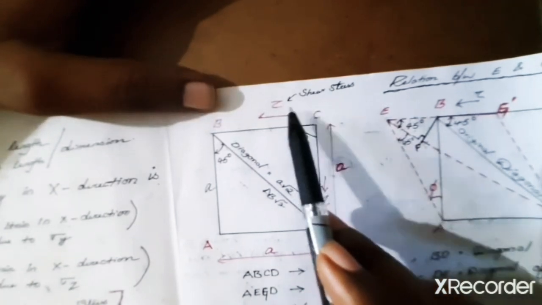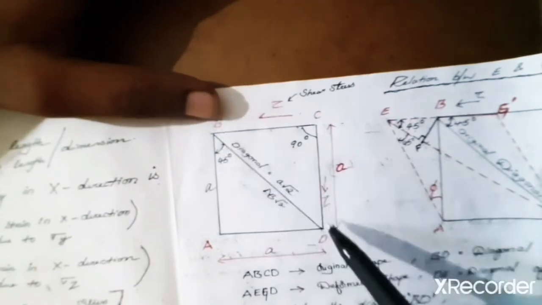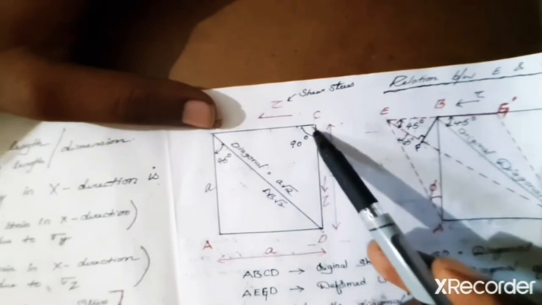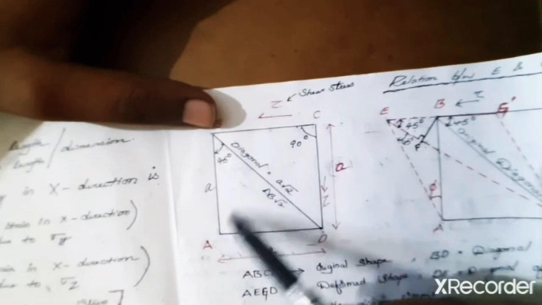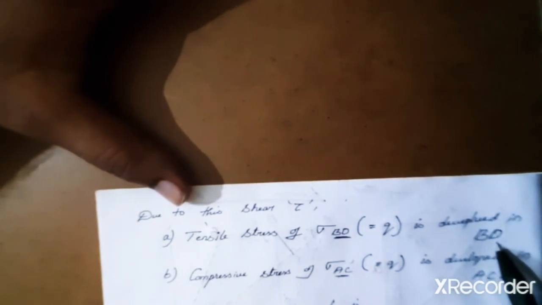So this shear stress is actually giving rise to a normal stress in BD. Okay, and at the same time, in the diagonal AC, because of this shear stress, a compressive stress is going to be developed. So as you see here, tensile stress of sigma BD is developed in the BD diagonal, and the compressive stress of sigma AC is developed in AC.